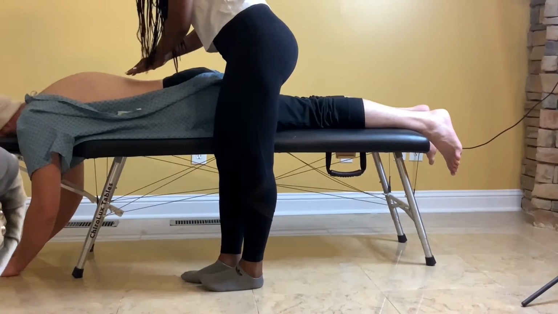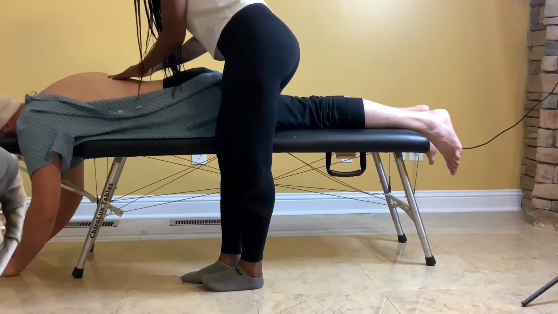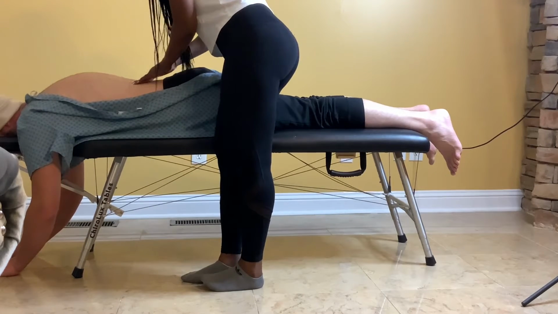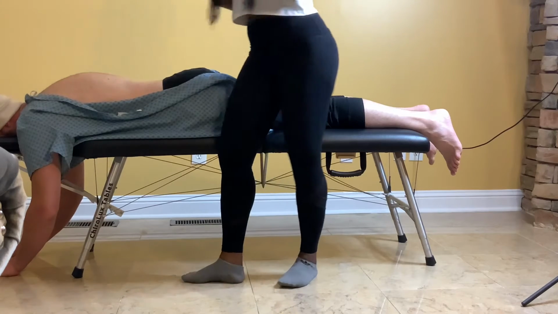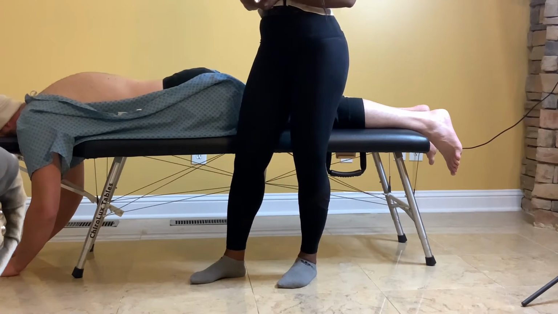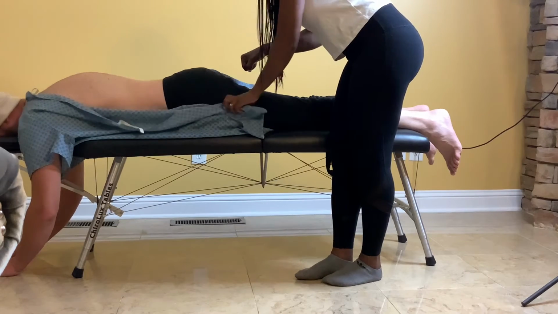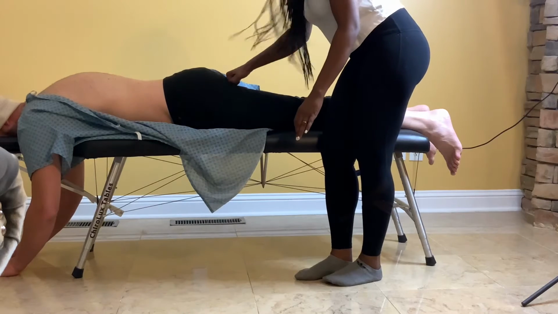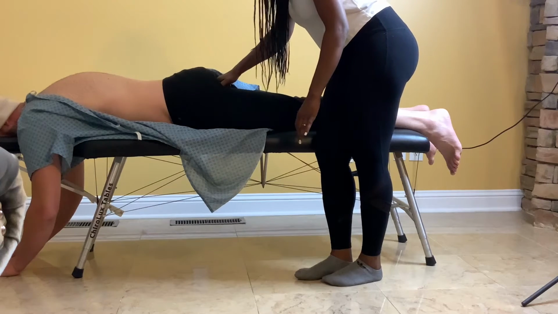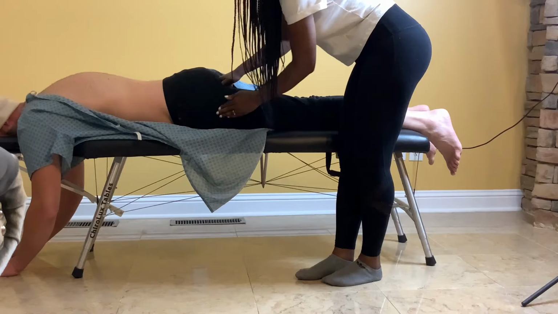I'm now going to palpate the iliocostalis. I'm now going to move to the sciatic nerve. To do that, I'm going to make a fist. I'm going to go down to the ischial tuberosity, which is right here, and I'm going to find the greater trochanter.